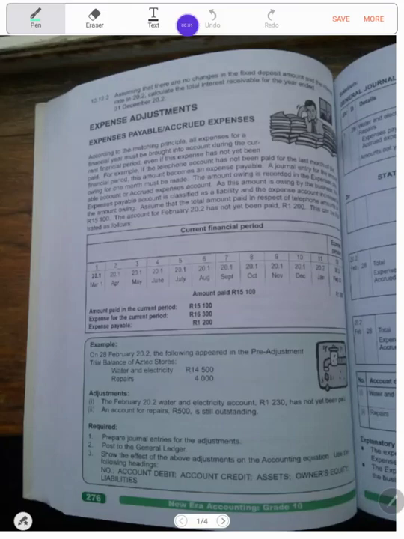Today, grade 10s, we are going to go through the expense adjustments, which is your expenses payable, expenses that you still have to pay, and also prepaid expenses, which means expenses that the business has paid in advance. So let's go through this.